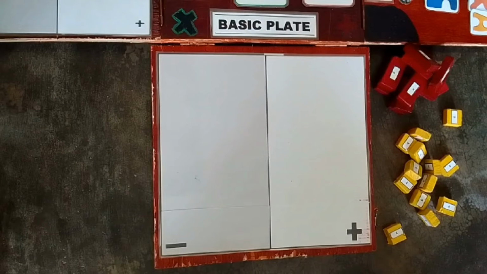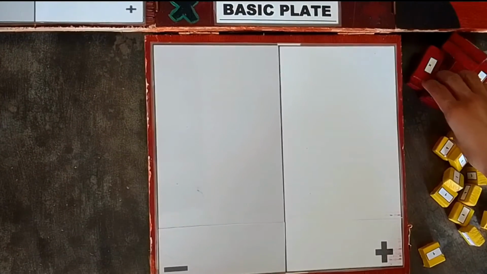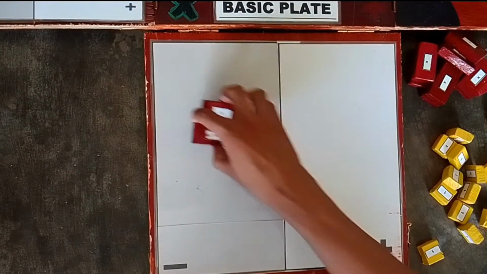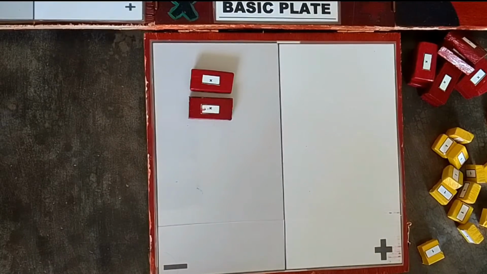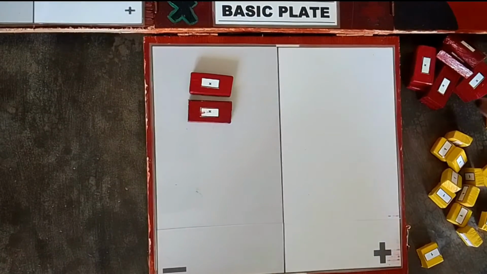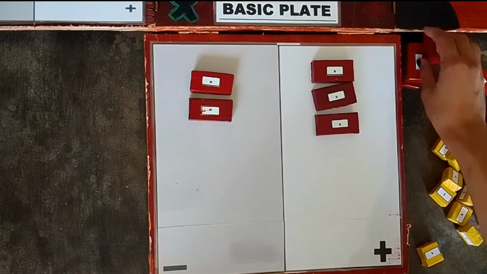We can use the basic math plate to represent first the terms in the expression. We'll place 2x since we have negative 2x on the left side. So this represents negative 2x. Then we place 5x tiles on the positive side. So this represents 5x.